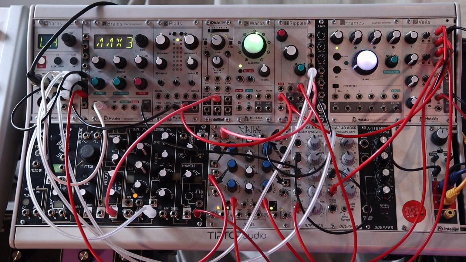The sound is sent to Mutable Instruments Yarns through MIDI, and from there it triggers Make Noise Maths, where I have two envelopes generated, and one of them is sent to Ripples as filter, and the other one to the Veils VCA, and the actual sound is coming from the Plaits module, and it's also a very basic sound with just two waveforms. So it's basically the same patch as I have on the Moog Matriarch, but with different modules. And during the set I play a bit with some values of the Modular system to make this more interesting over time.